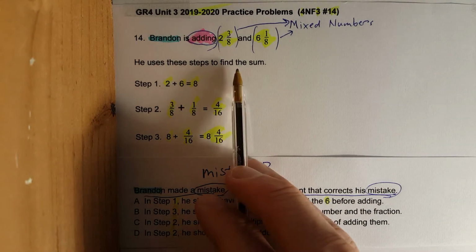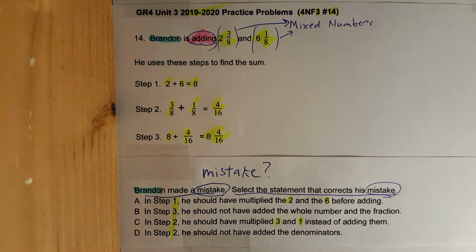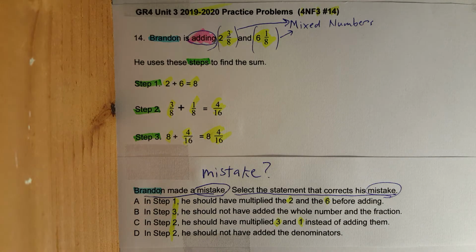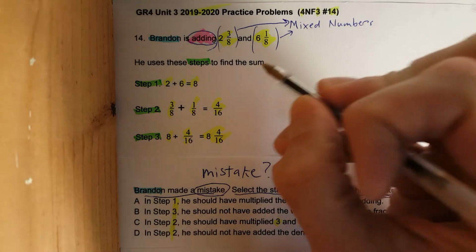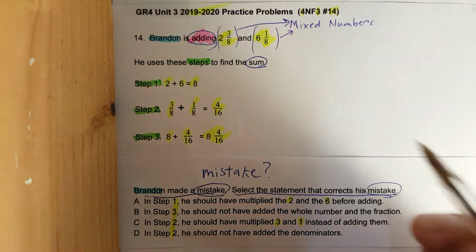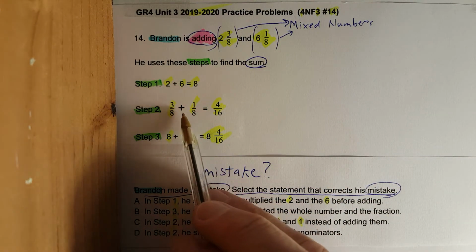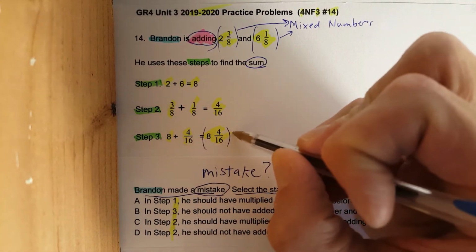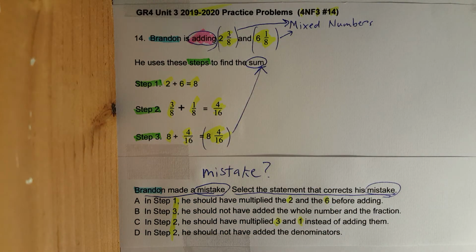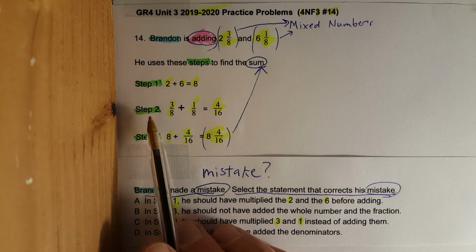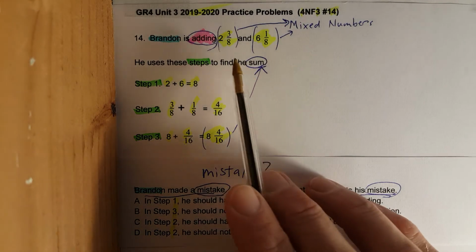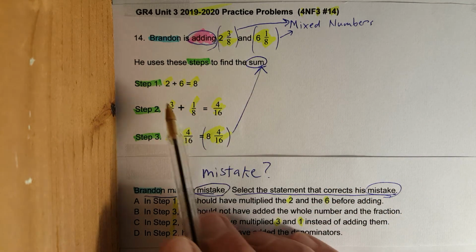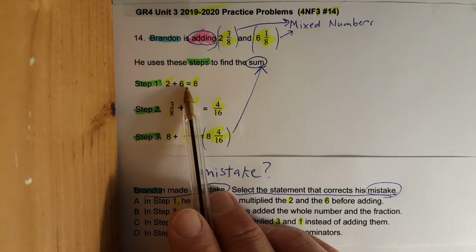He uses these steps to find the sum. Step 1, step 2, step 3. To find the sum. That means we will add these two to get the sum. All right, let's see which step he made the mistake. Okay, so we know that we are adding mixed numbers. The first step, we will add whole numbers first. So let's go to step 1. Step 1, 2 plus 6 equals 8.